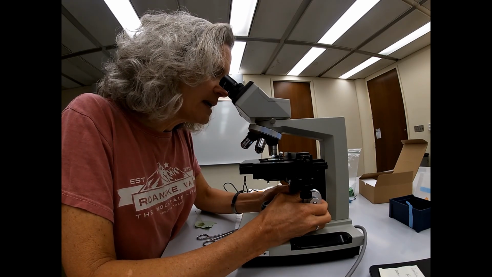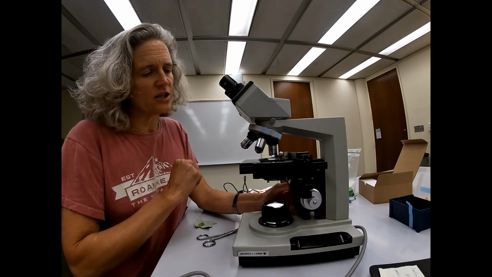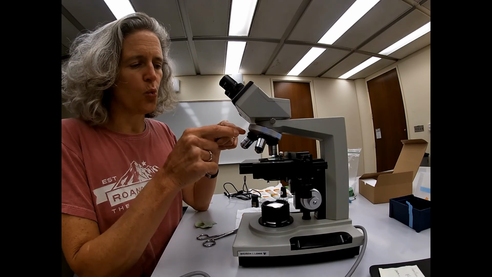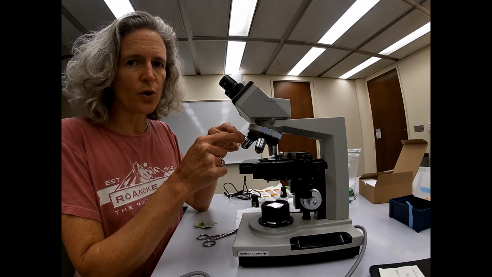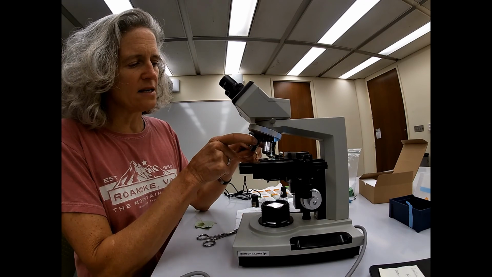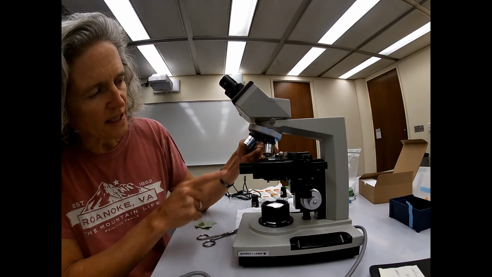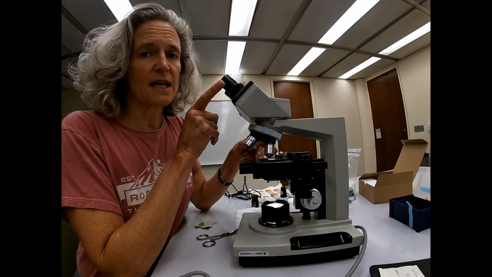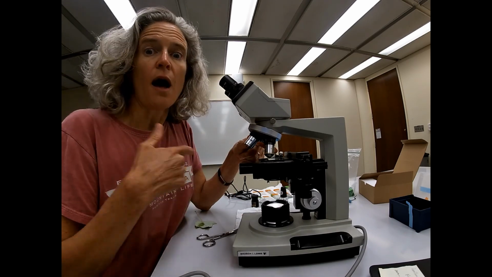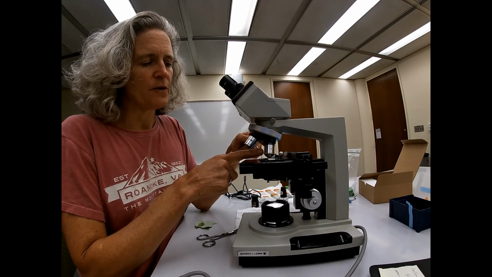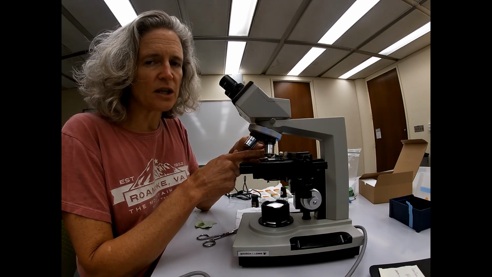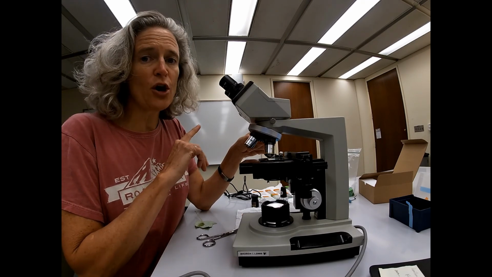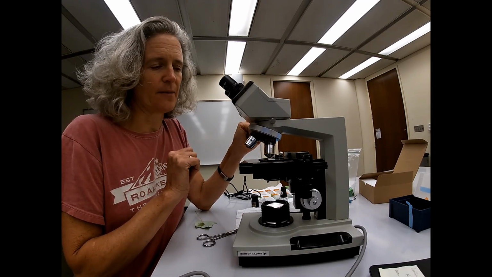Now, if you've been paying attention, one of the things that you've noticed is there were actually 4 objective lenses. We do not work with the last one. The last one is actually 100x. So 100 times 10 is 1,000, which would give you 1,000 times magnification. To use this last objective lens, you have to put a drop of oil on your slide. We are not going to do that for this lab.